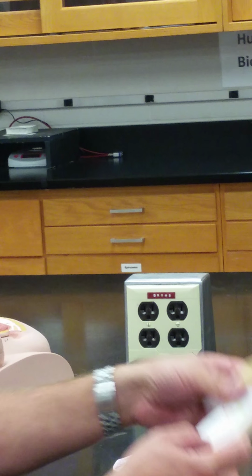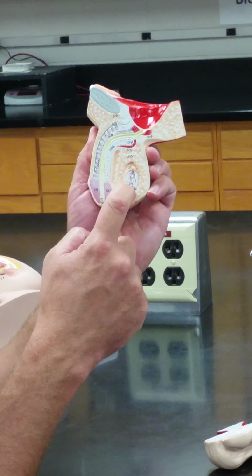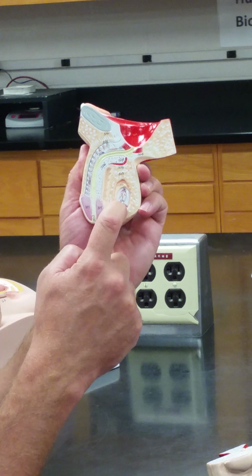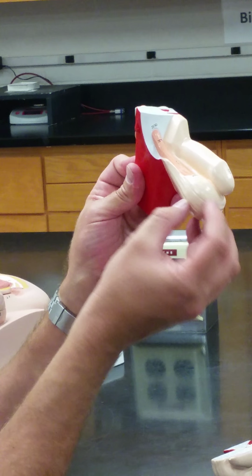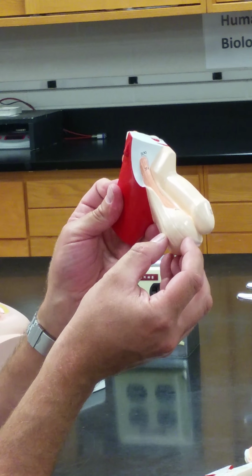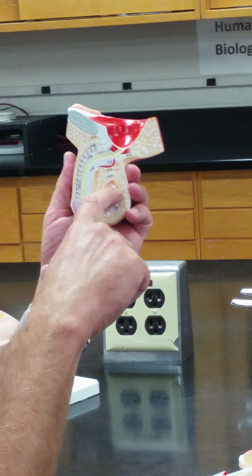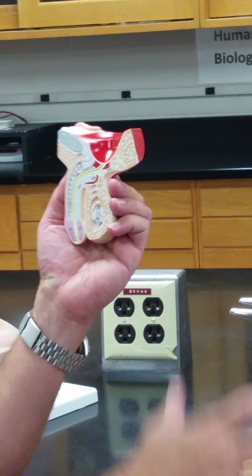Testes. You can see an individual testis right there. Epididymis next. No, scrotum. Scrotum's the outer pouch. Epididymis, going to our vas deferens.